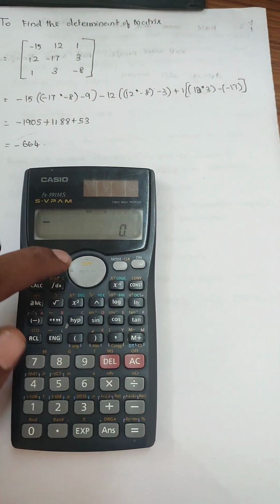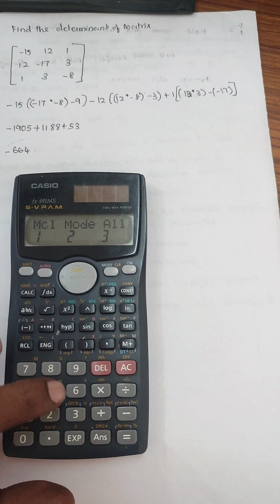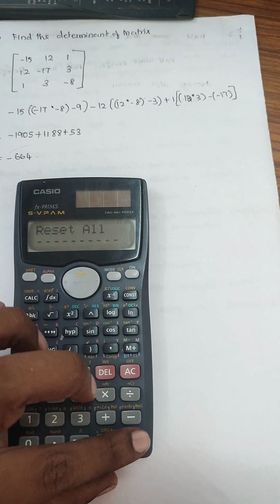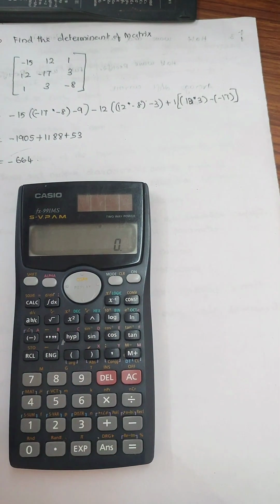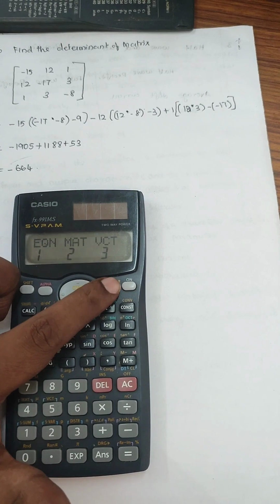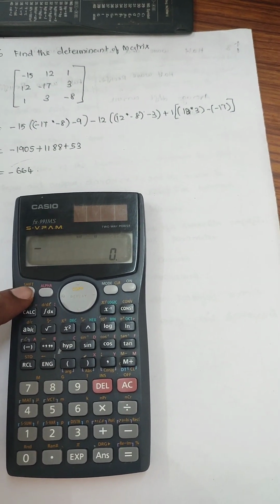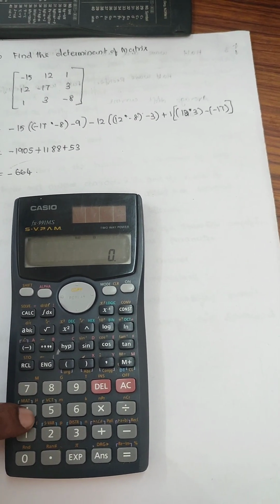I'm taking a calculator, the fx-991MS. So we reset the values of the calculator. Then you clear all the values using Shift, Mode, then equal to, then you will get the matrix mode, then you press Shift 4.